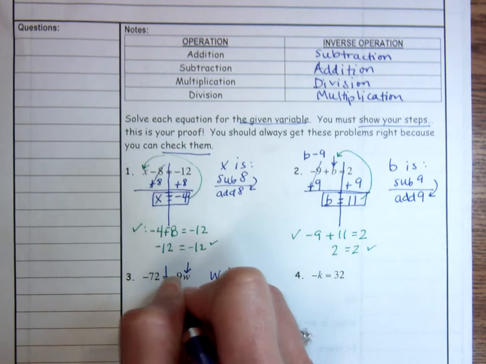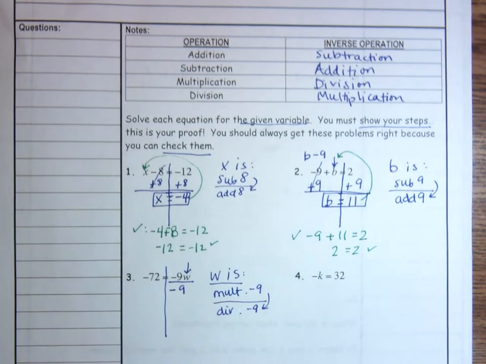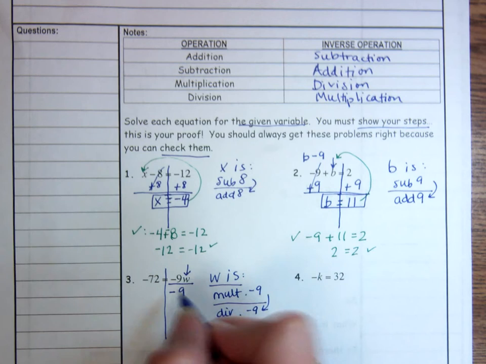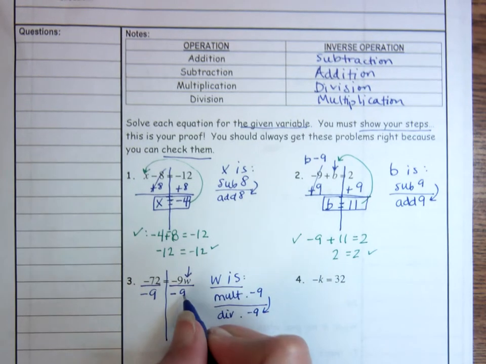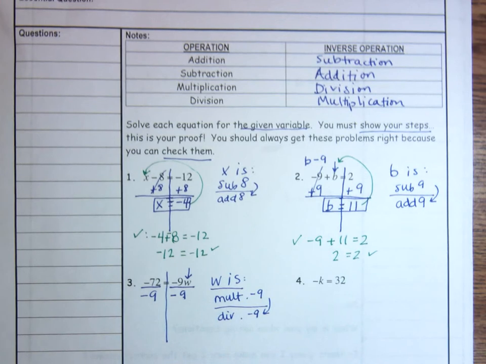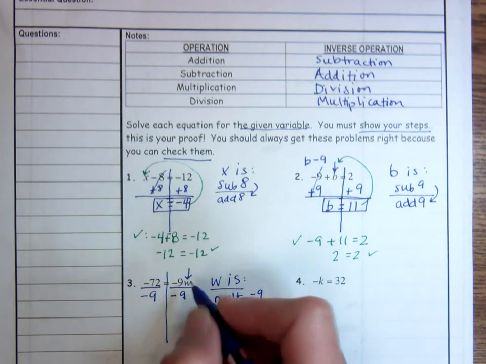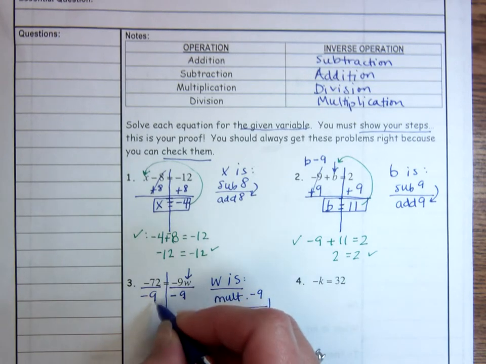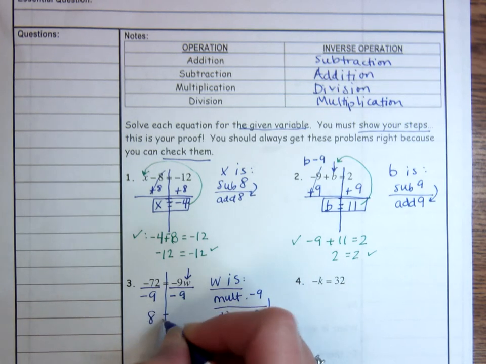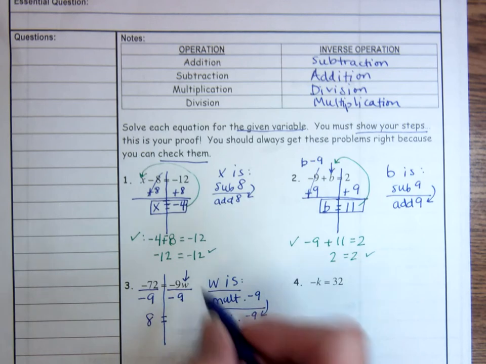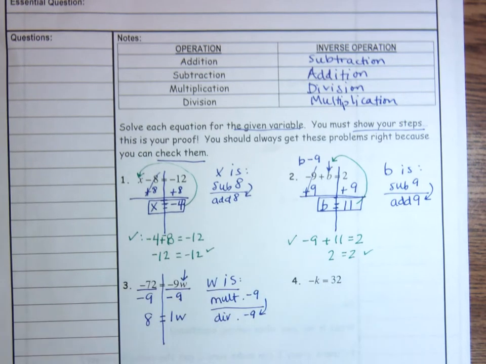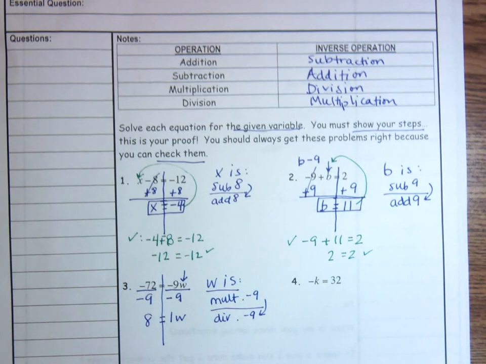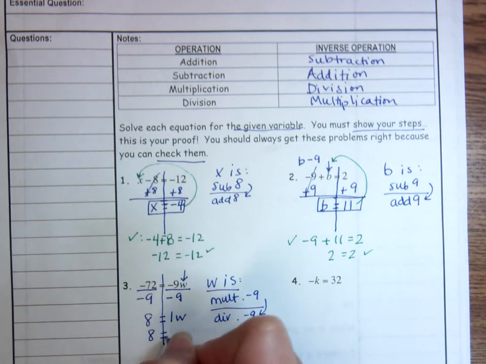Remember, division, whenever we're doing equations, we're going to draw a line to show division, and we'll do that on both sides. What you do to one side, you must do to the other side. So we're looking at the left-hand side. Negative 72 divided by negative 9 is a positive 8. And on the right-hand side, negative 9 divided by negative 9 is 1w. Now we don't really need that 1, so we can just rewrite that as 8 equals w.